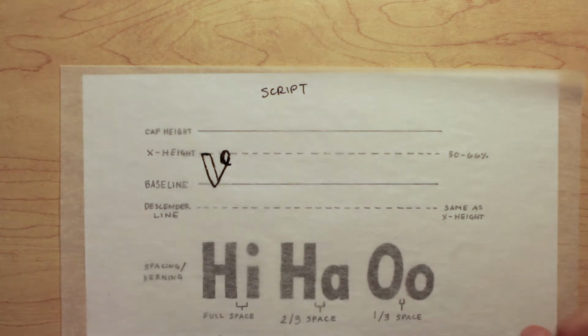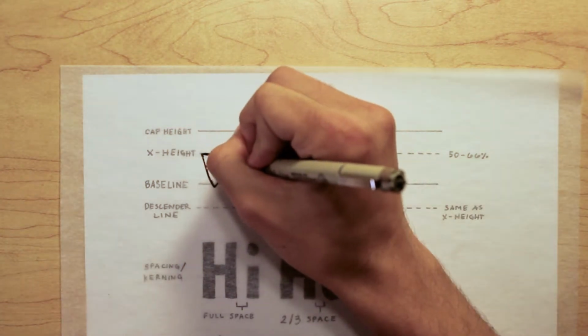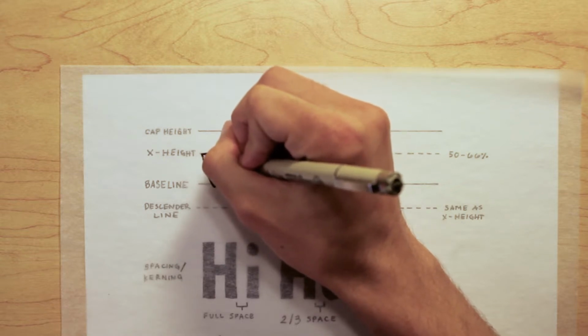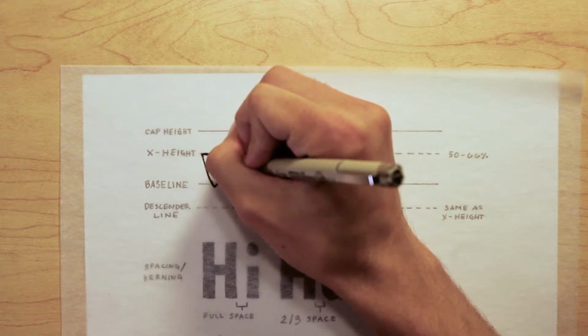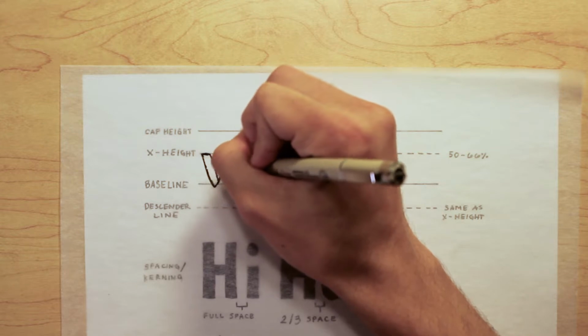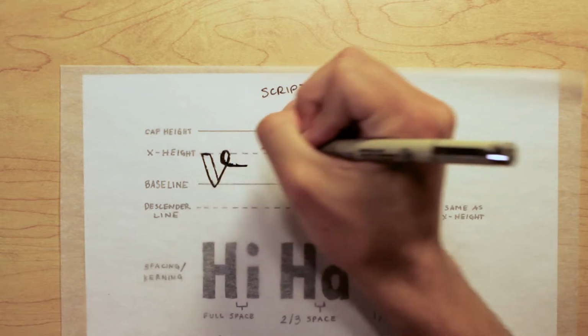And so the next one we have is the V going into an E. So the connection here would be to the crossbar of the E. So we'll just keep going straight.